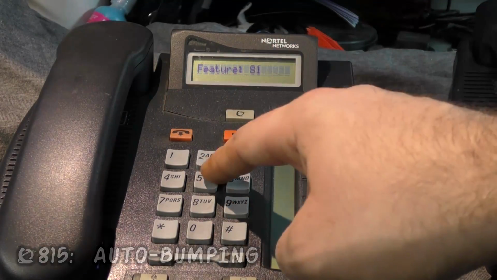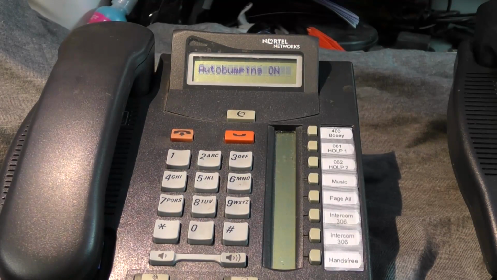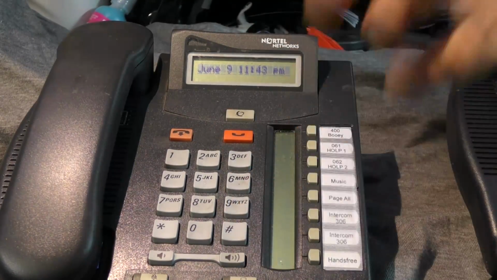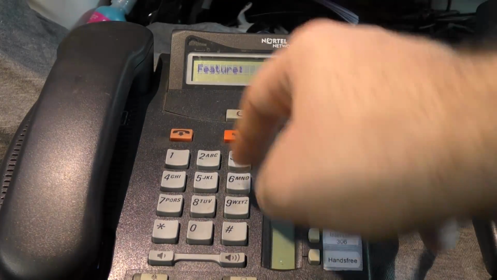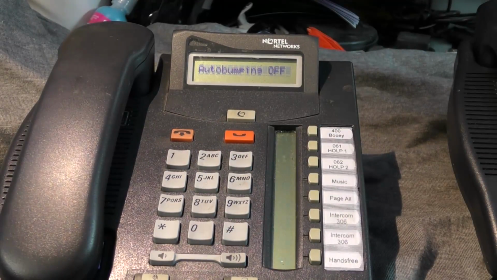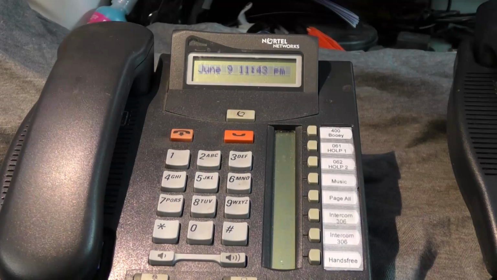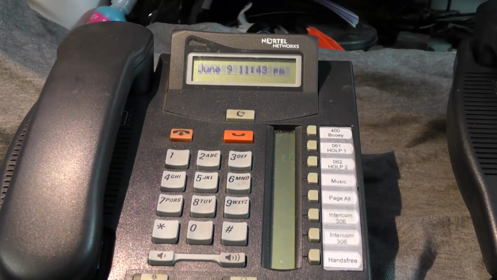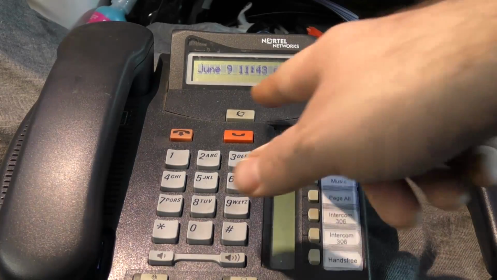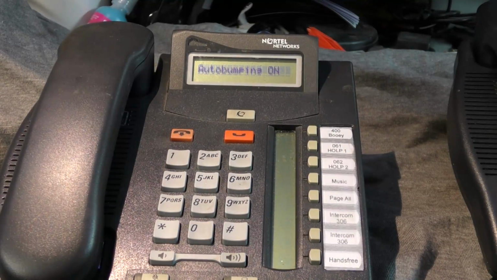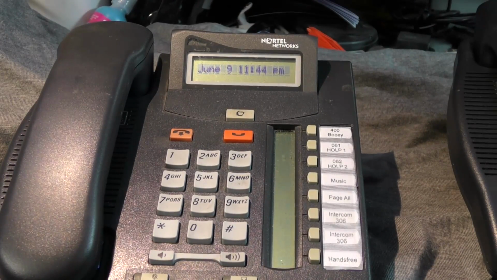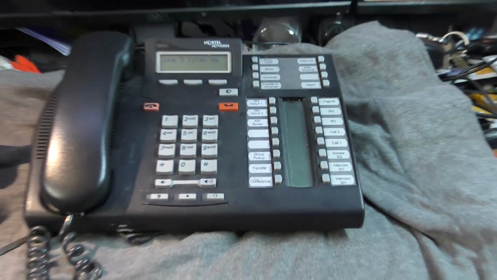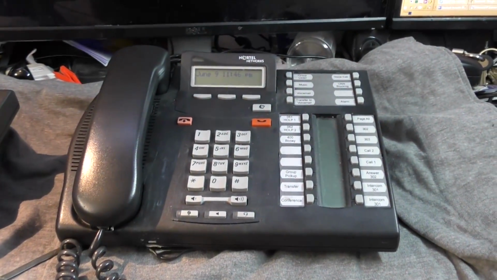It's feature 815. And when auto bumping is on, it means that if your call log gets full, the oldest entry will get bumped to store the new entry. If auto bumping is off, feature pound 815, that means that the log will basically fill up in sequential order and then just stop logging. The call log will be full. No more logs can be logged. But everyone loves auto bumping because it means you don't have to clean out your call log manually, which is what everyone wants. Booyah.